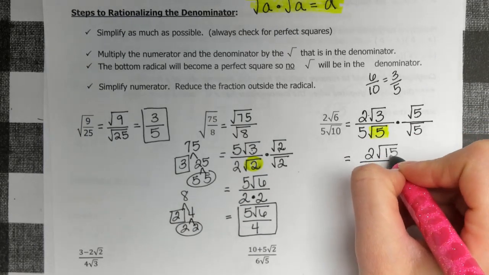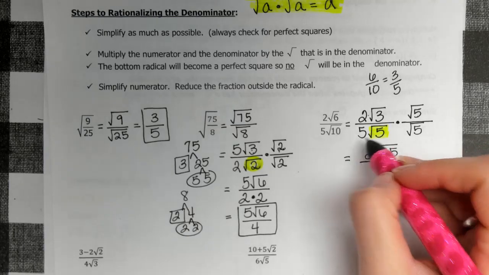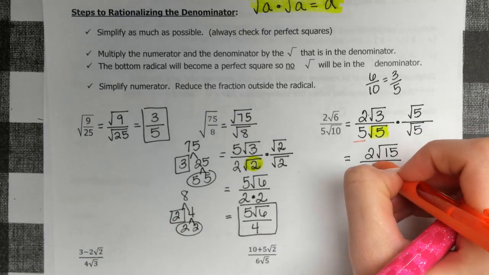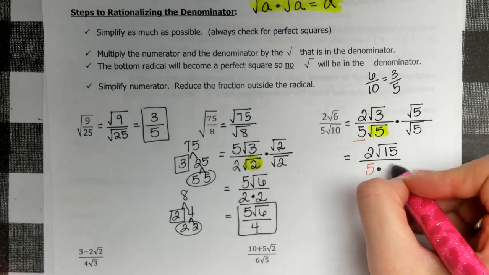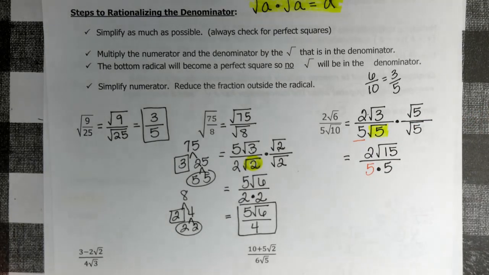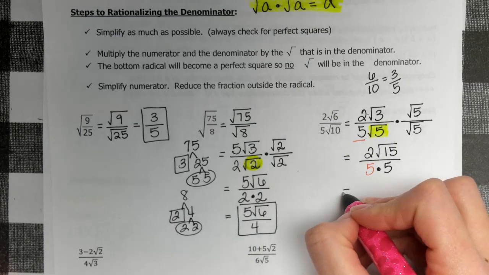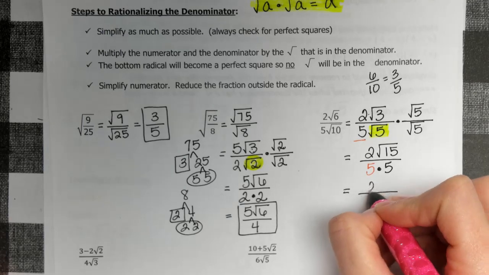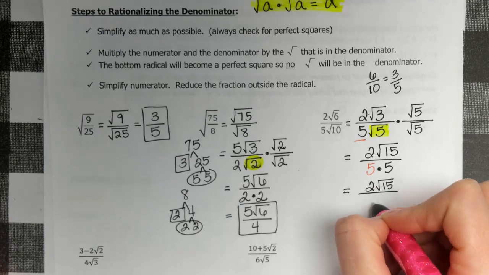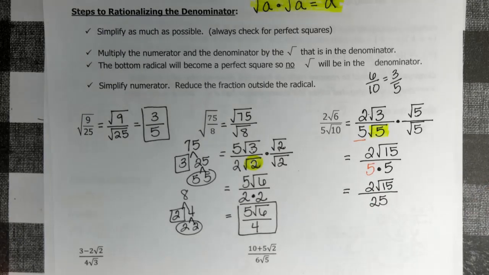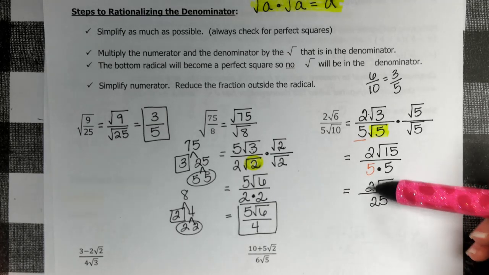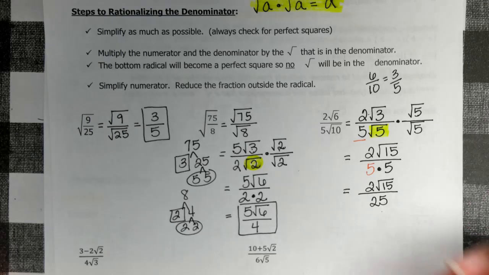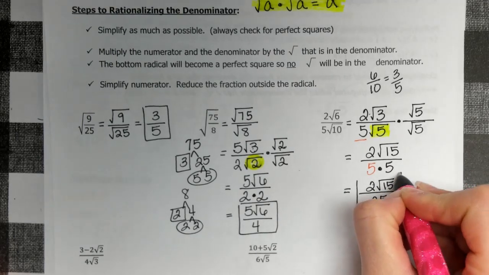Very good. And then this outside 5 comes down. And then square root of 5 times square root of 5 is just going to be 5. So that's going to be 2 square root of 15 over 25. I would check my outside numbers. Can 2 and 25 simplify? They cannot. There's my answer.